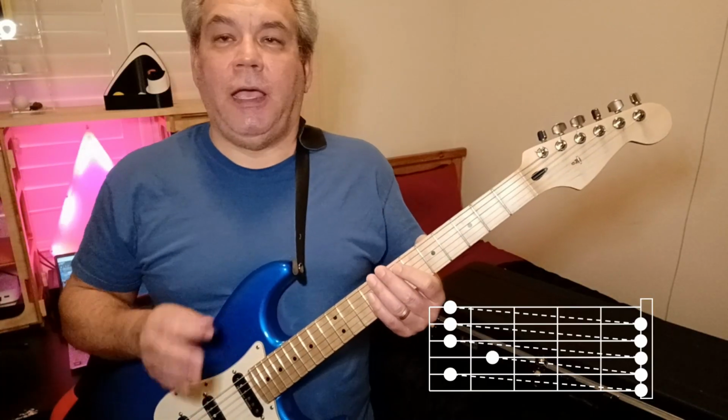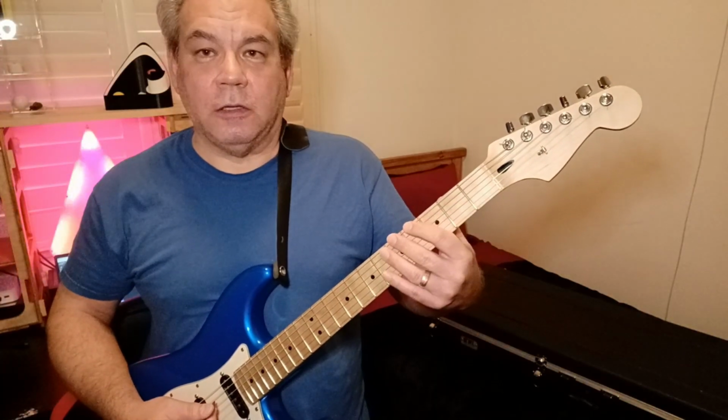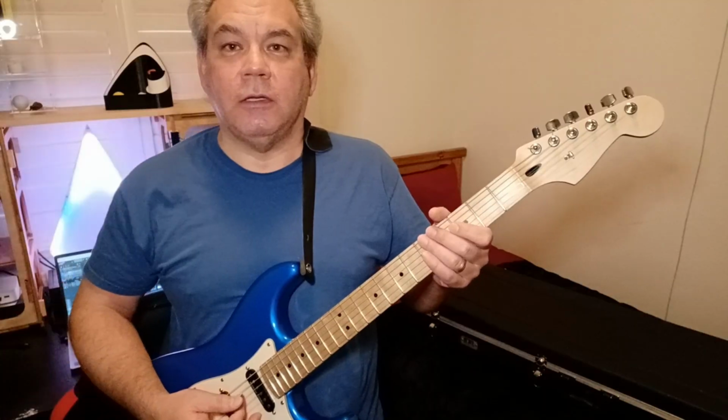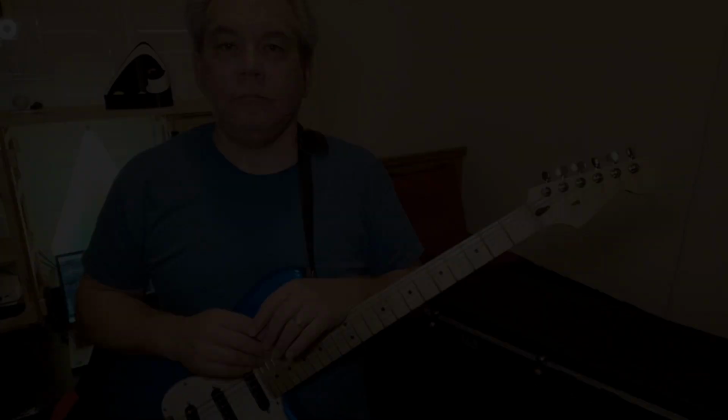Now, when I talk about half steps, every half step is just 1 fret on the guitar. So a whole step is 2 frets and a half step is 1 fret. So I probably should have clarified that from the very beginning.